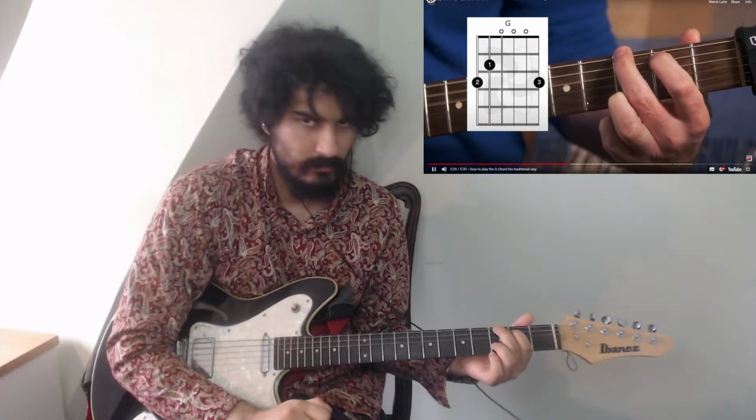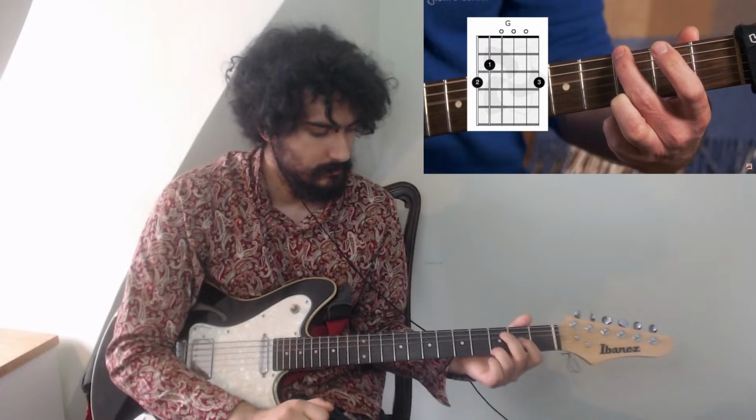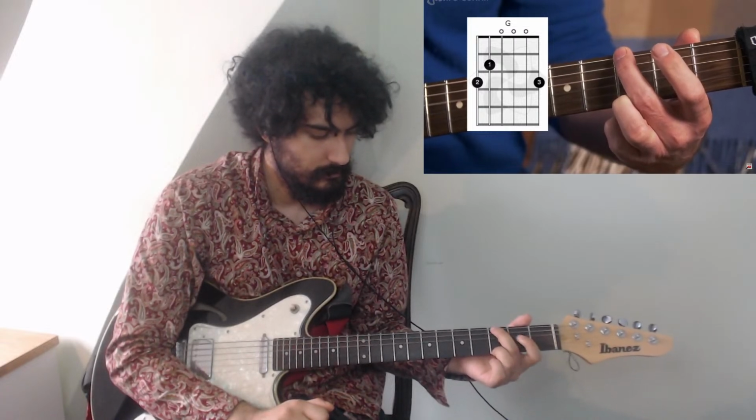But even for acoustic guitar, I think that this sounds a little bit muddy compared to... Yeah, this one's sort of nice and crisp. If I add that note in.